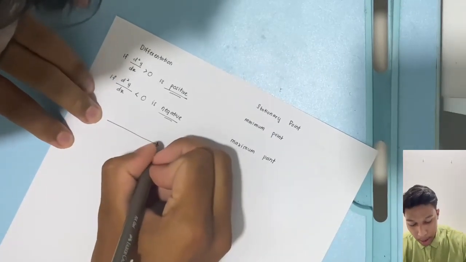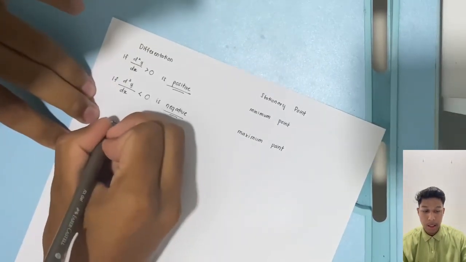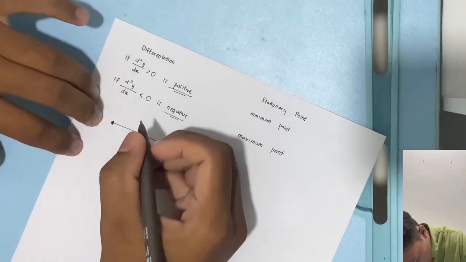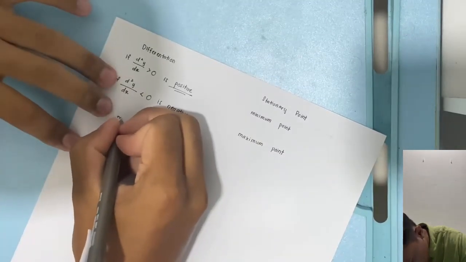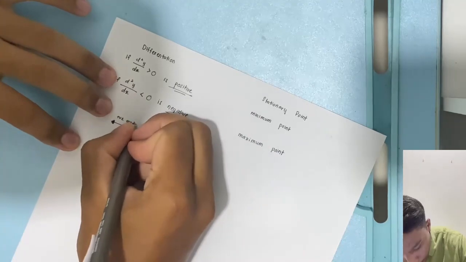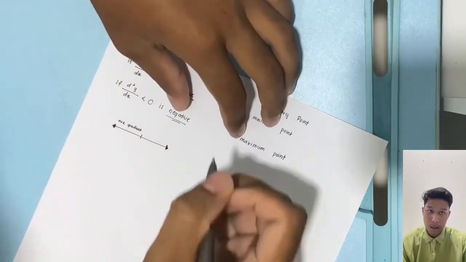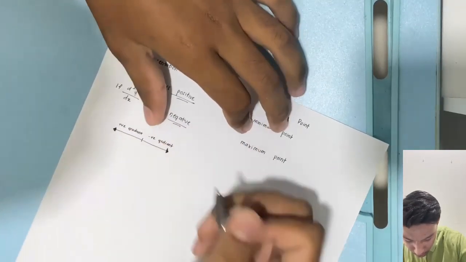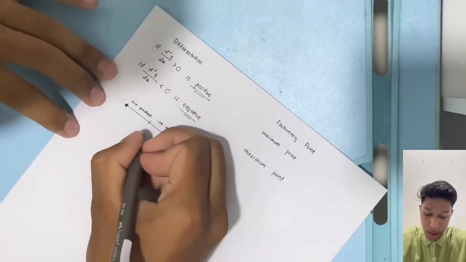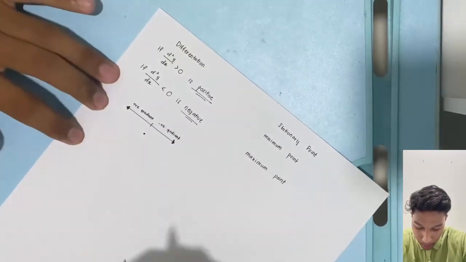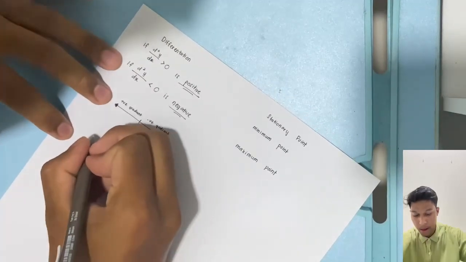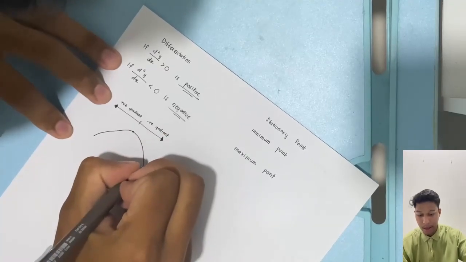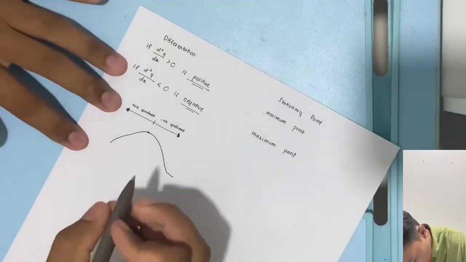I will sketch the graph. This is positive gradient, this is negative gradient. This is where the points are placed. Then we sketch the graph.